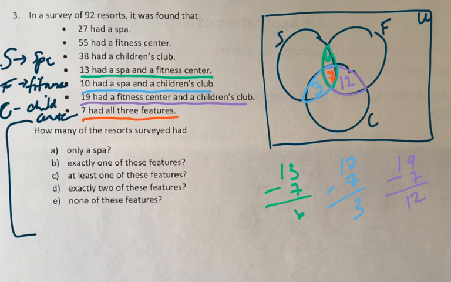Okay, I'm going to put black over that one just so you can see it better. Okay, so we've got our region where they share all 3. We've got our regions for the 2. Now we need to find out each individual circle. So let's start with this one.